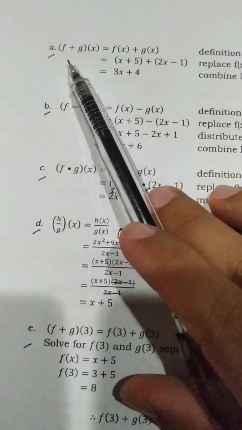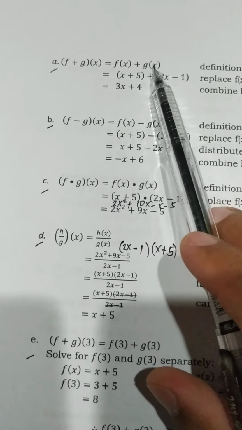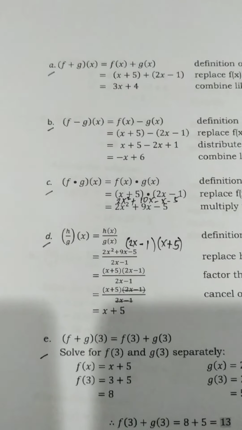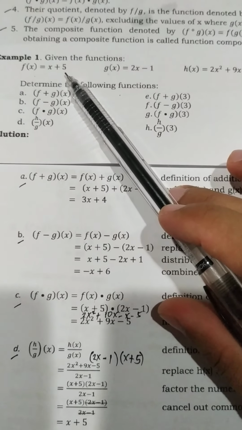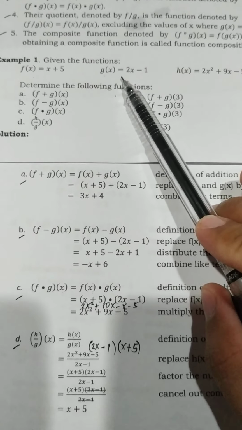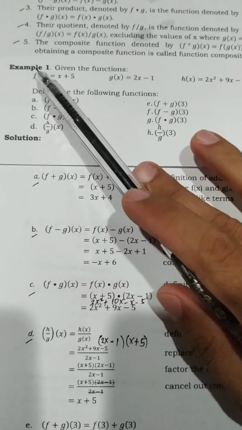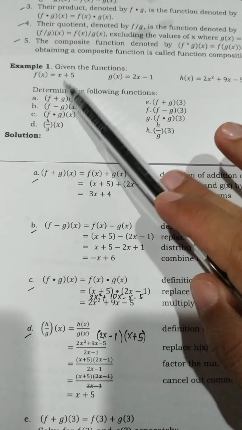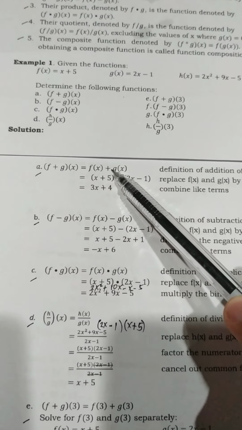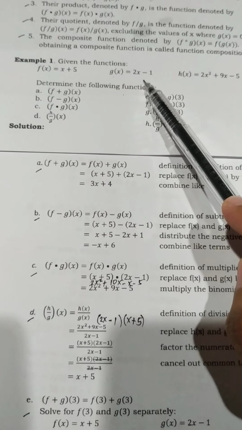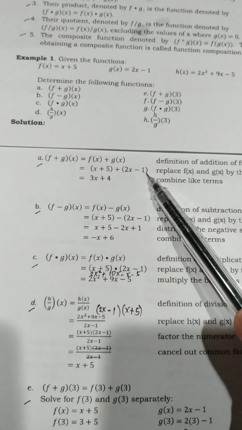For letter A, if we have f plus g of x, so this will become f of x plus g of x. Then in our given, we have f of x is equal to x plus 5, and g of x equal to 2x minus 1. So therefore, we will be replacing the value of f of x here. So f of x equal to x plus 5. So therefore, this f of x will become x plus 5. Plus, the value of g of x is equal to 2x minus 1. So therefore, g of x will be equal to 2x minus 1.